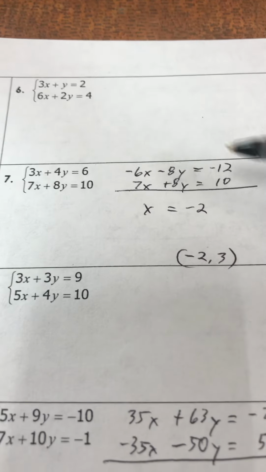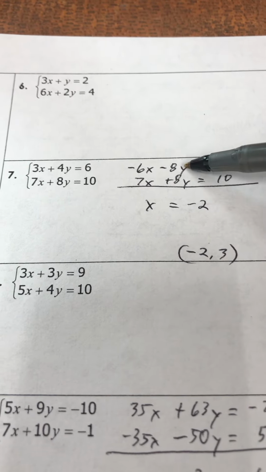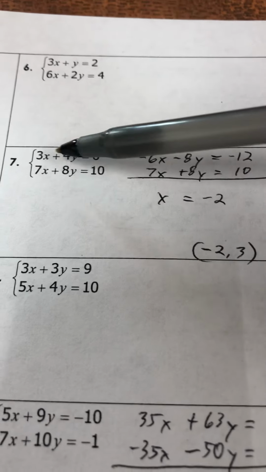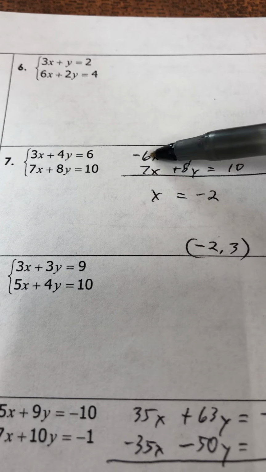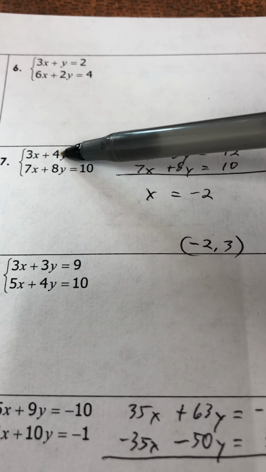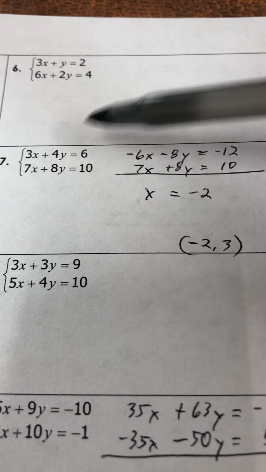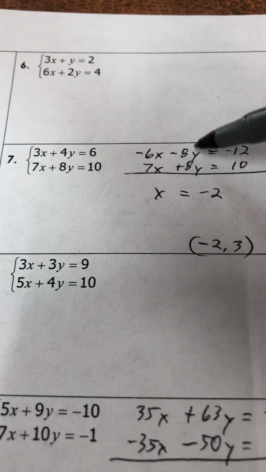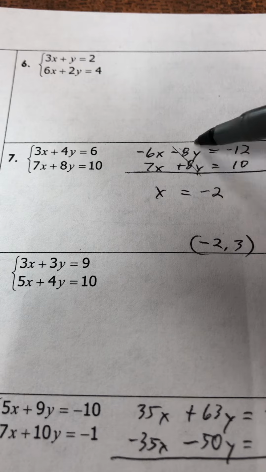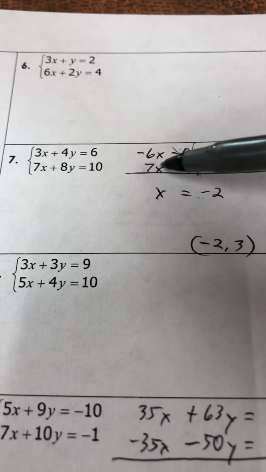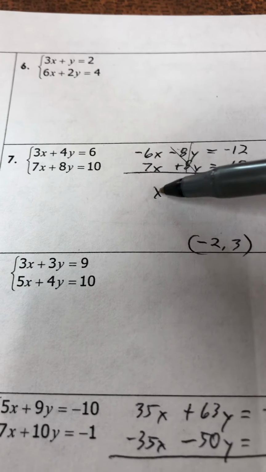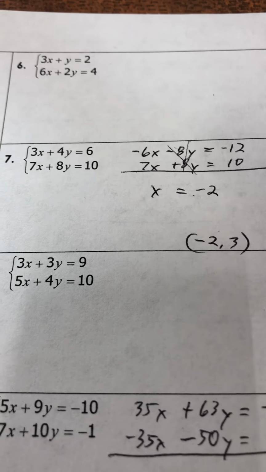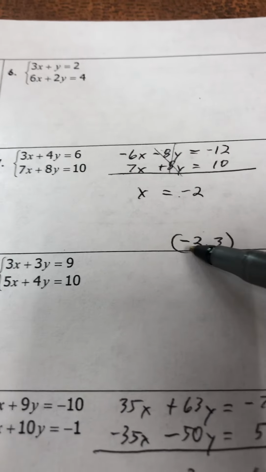Number 7, I changed the top one. I multiplied it by -2. -2 times 3x is -6x. -2 times 4y gives me -8y. 6 times -2 is -12. Why did I pick -2? So that I could get rid of these y's. And then I'm left with 7x minus 6x is x. And -12 plus 10 is -2. So I got it. I'm done with that one.